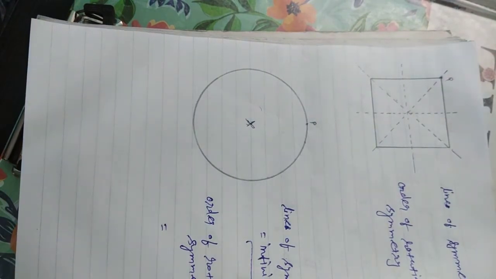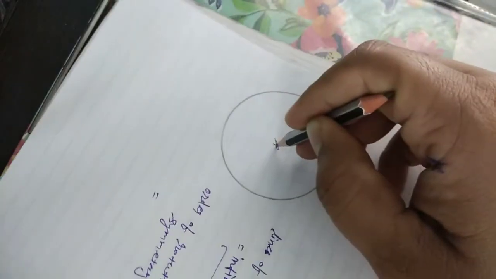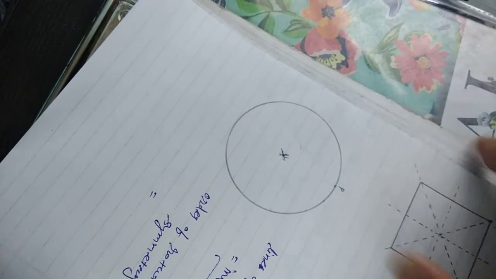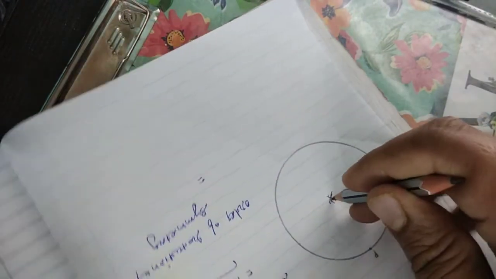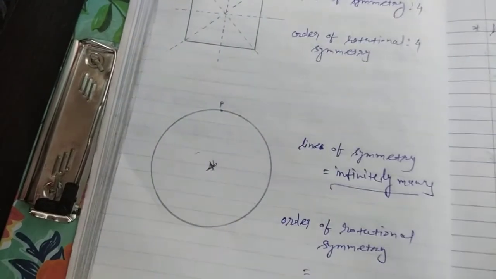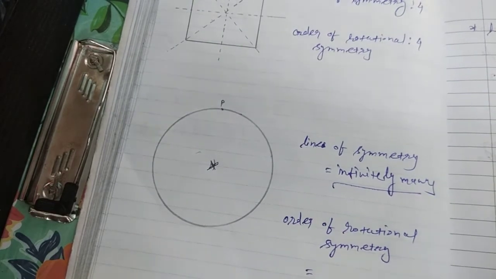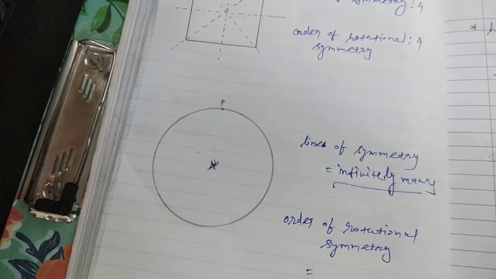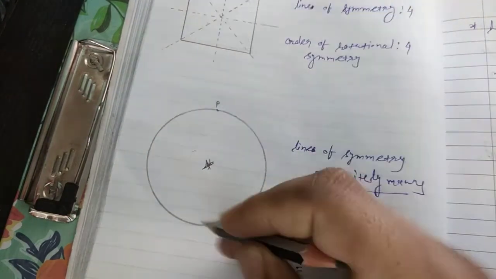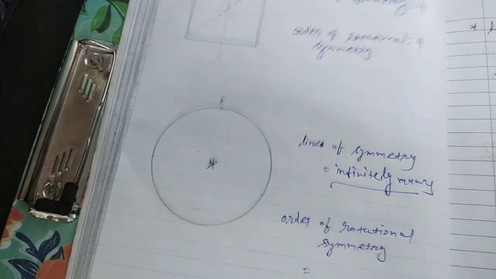That means the original shape. Again if I am moving in this direction, in clockwise direction, again I am getting the same shape. If I move this shape again, I am getting the same shape. That means in a circle, for any angle, if you move the circle about the center of rotation, that is the center of the circle, at every angle you will get rotational symmetry.